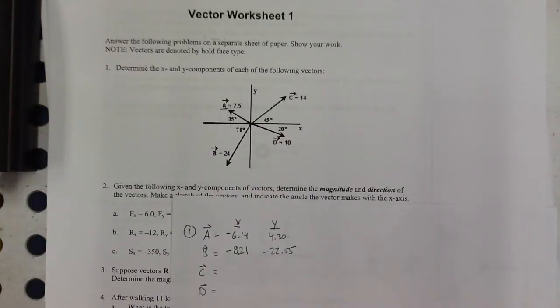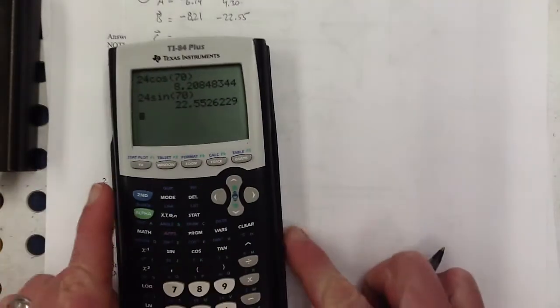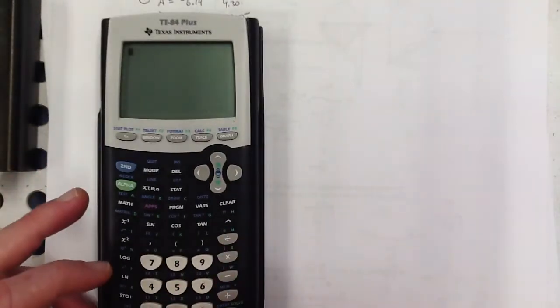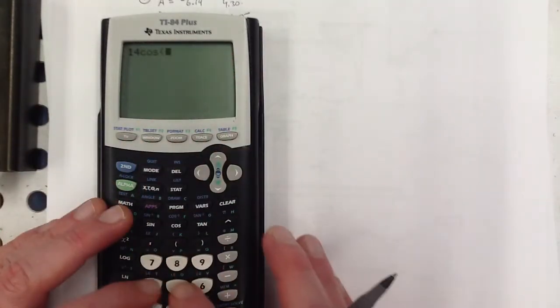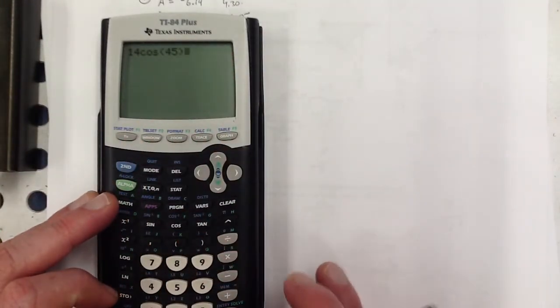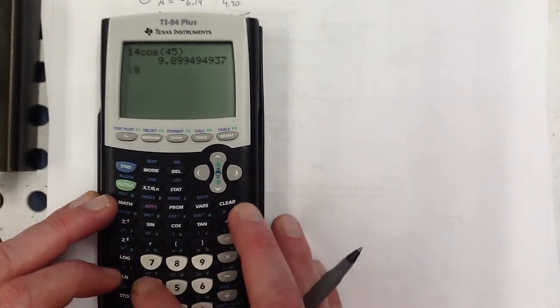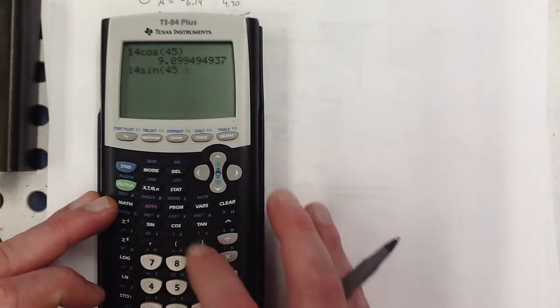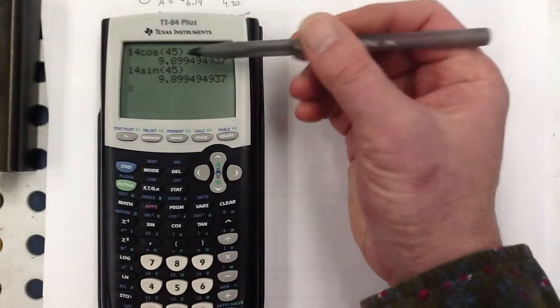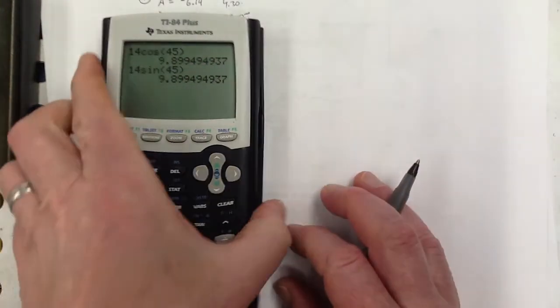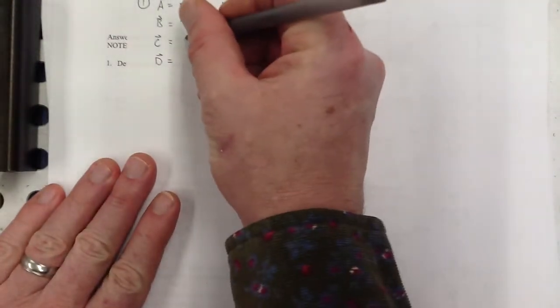C is in the first quadrant, so both positive. And it's a 45-degree angle, so both the x and the y are going to be the same. I'll do them both just in case you didn't catch that. So 14 sine 45 should be the same, right? So let's see, that's going to be 9.90, both positive.